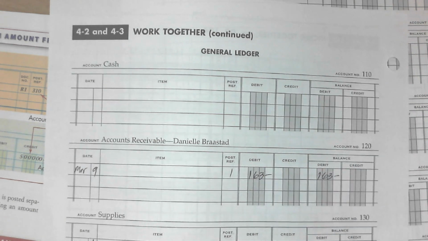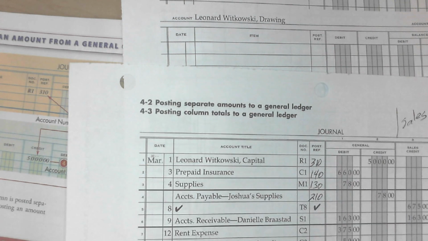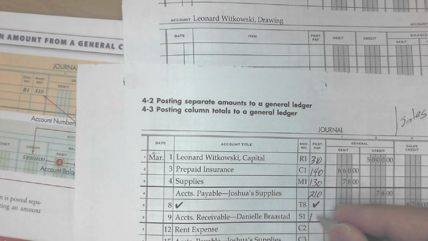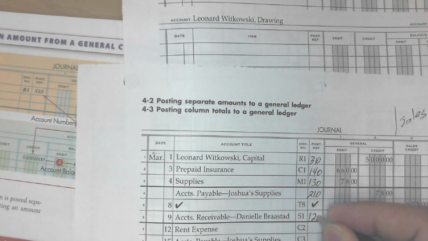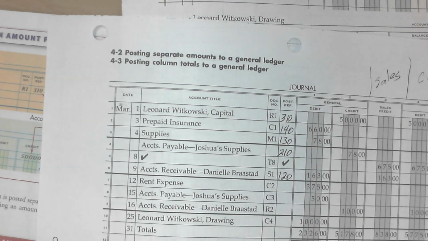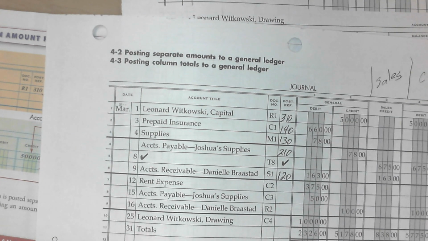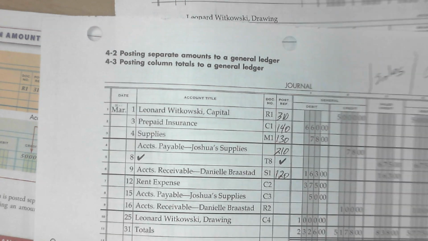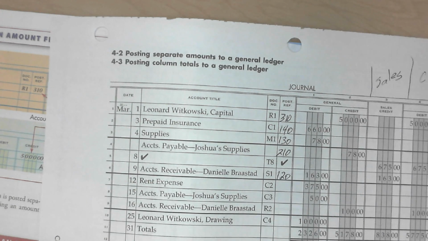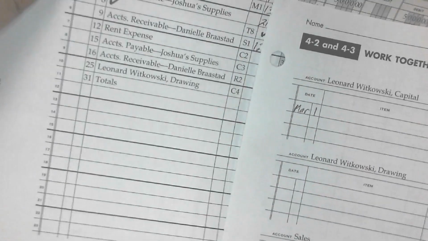And we've got to do our account number. So we've got rent expense. That's on the loose sheet, so we don't have to flip that one over, fortunately.